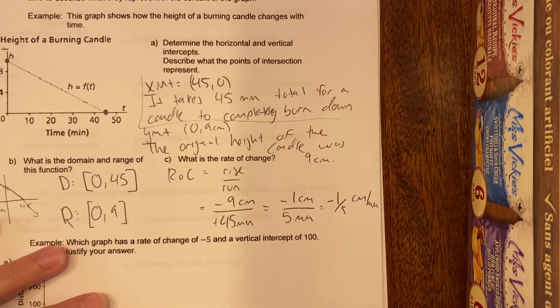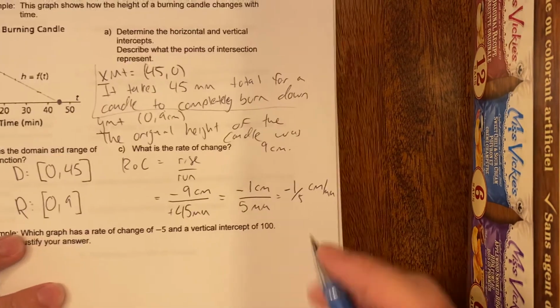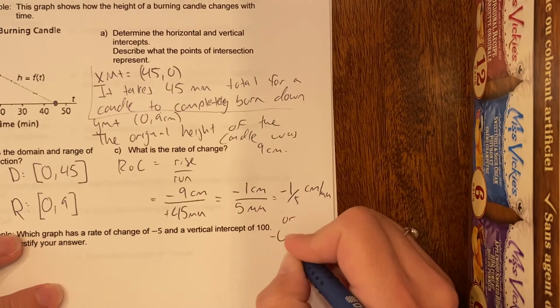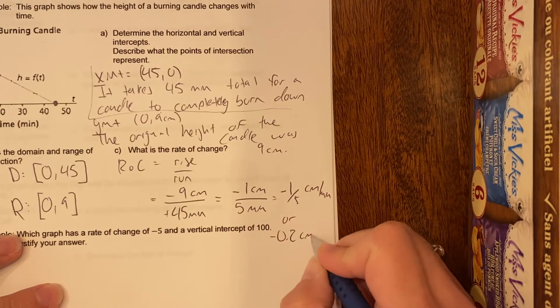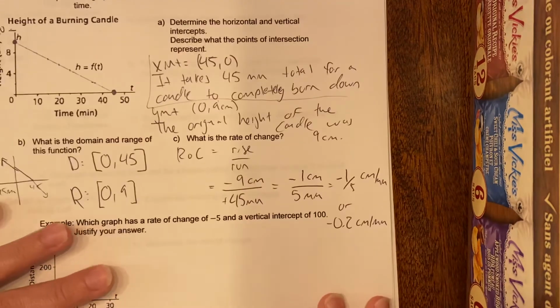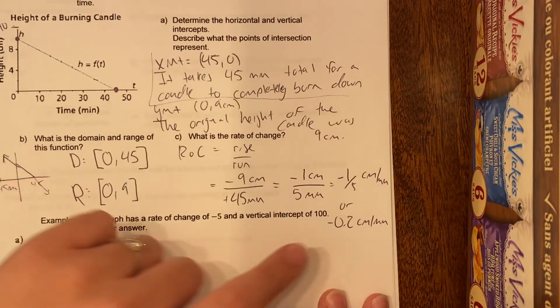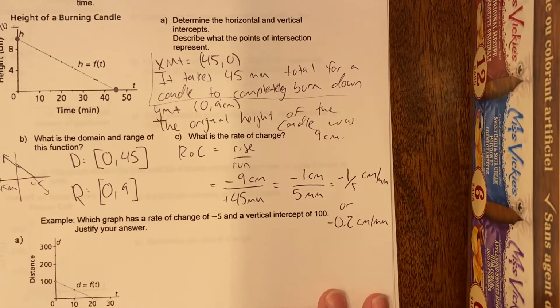And I ran out of space on my paper there. Or if I had a calculator, negative 0.2 centimeter per minute. Now, what this means is every minute we're losing 0.2 of a centimeter of our candle. Geez.